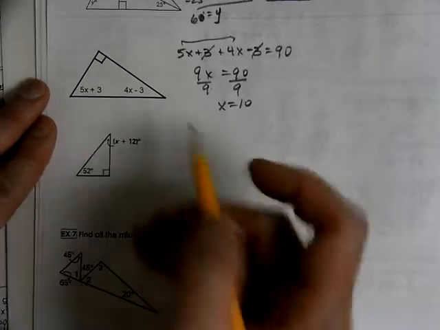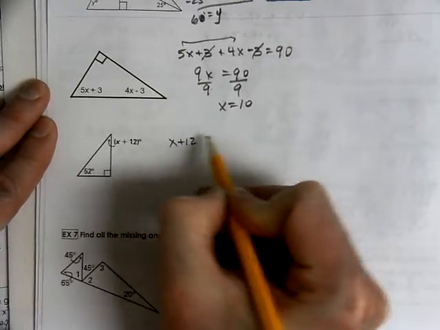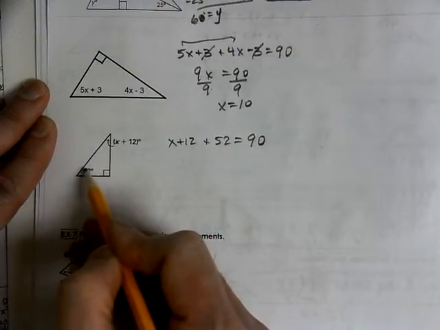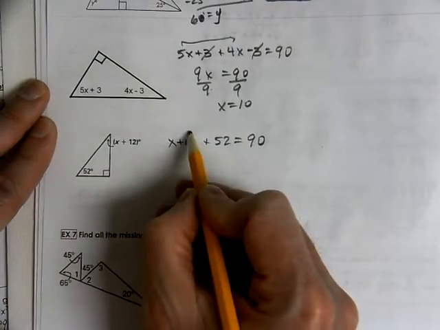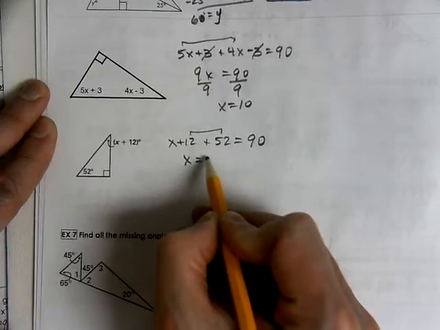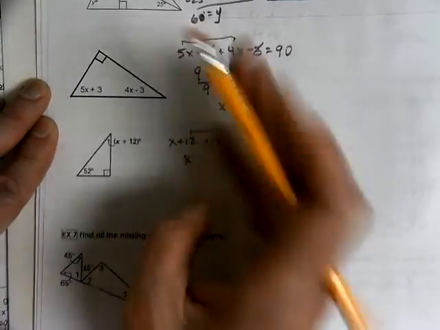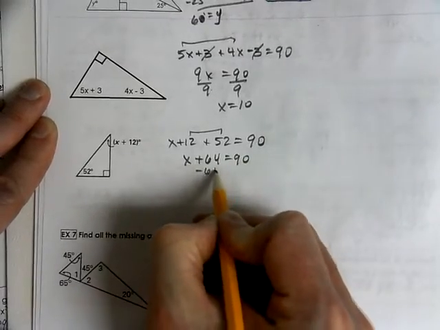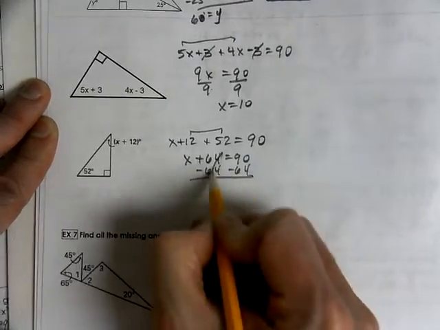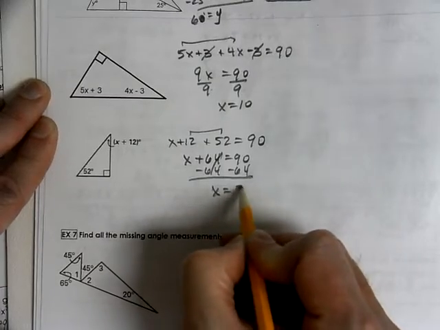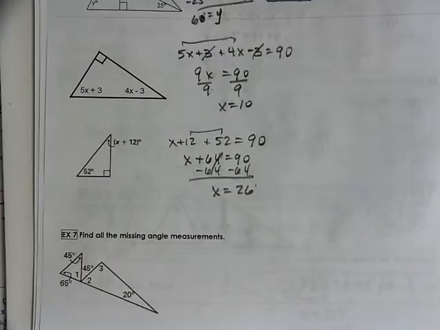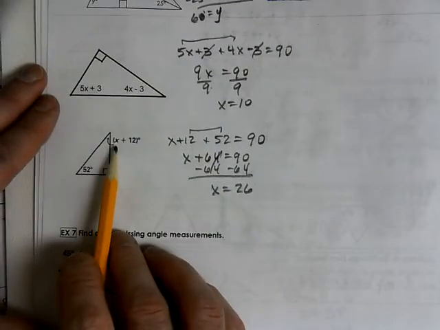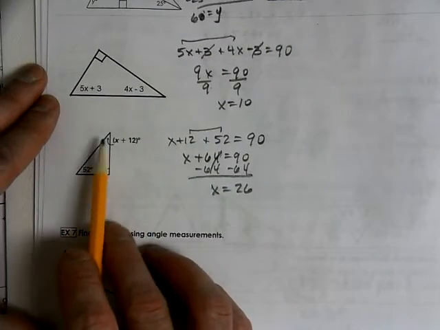We have the same storyline here, where x plus 12 and the 52 are the acute angles of a right triangle. Together, that adds up to be 64. So when you subtract the 64 across, we end up getting 26 degrees. X is not a degree. X is a value. The degree is going to be 26 plus 12.